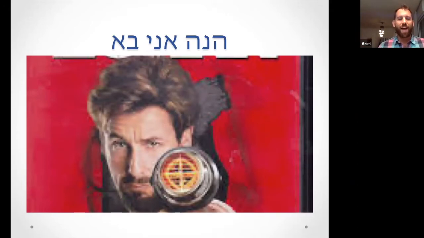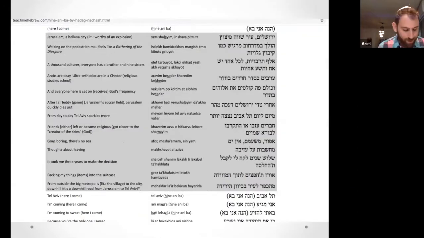The reason why I have this picture up of Adam Sandler from Don't Mess with the Zohan is because the song we're about to play is the song that opens up the actual movie. It's called Hina Ani Ba, and it's a song written by this band Dag Nachash, which is a band that represents Israel in a nutshell. It's funky, it's rap, it's Middle Eastern, it's Mediterranean. It's got all this music in one. Basically, the song is about a journey that an Israeli might take between the cities of Jerusalem and Tel Aviv, living in those cities. As we go through the song, you're going to be able to look at the words, and they're really fun and kind of humorous.